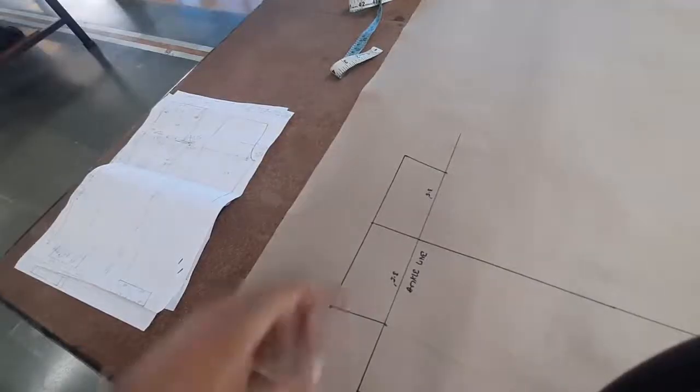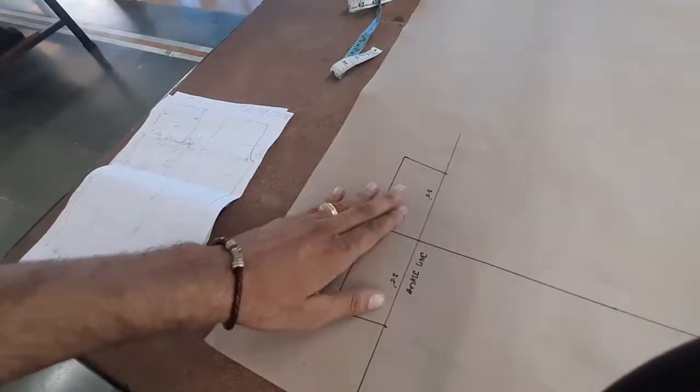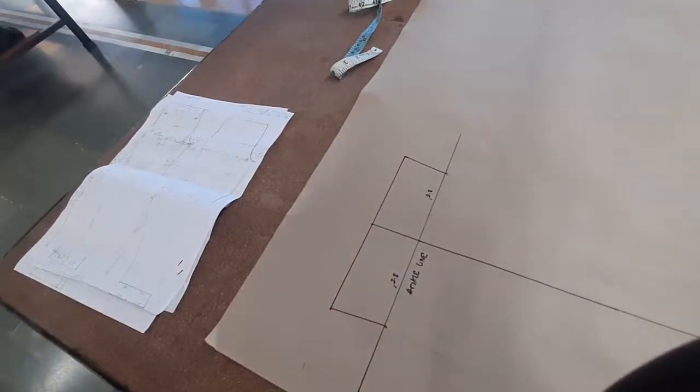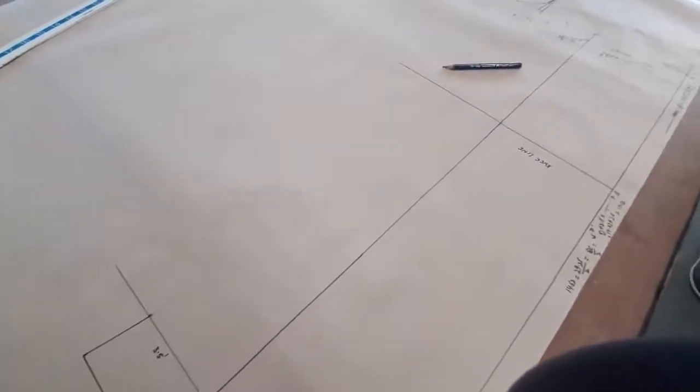Okay guys, here we have created the bottom part, the ankle part. So now we need to close this line. So how will we complete it?